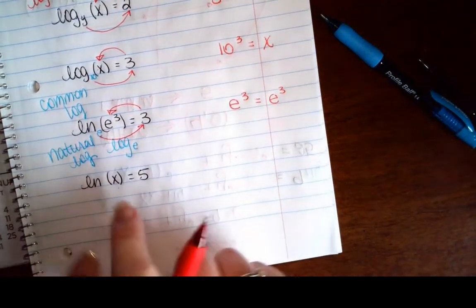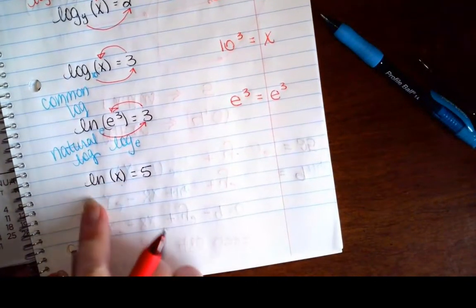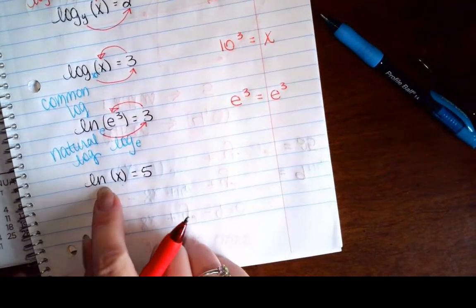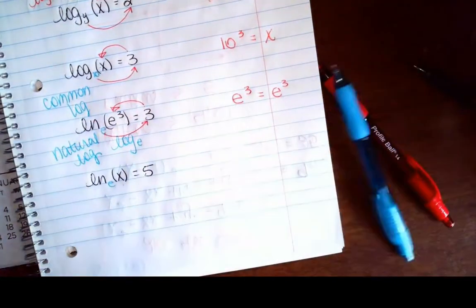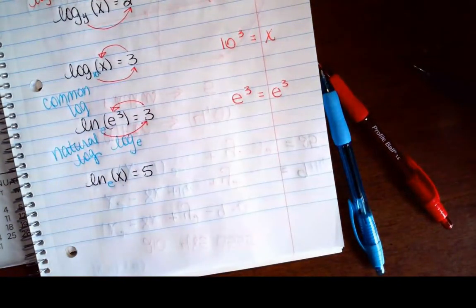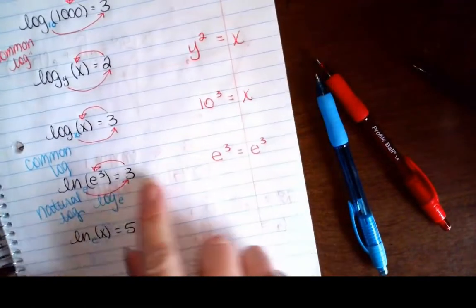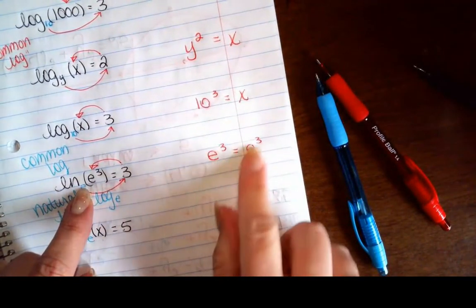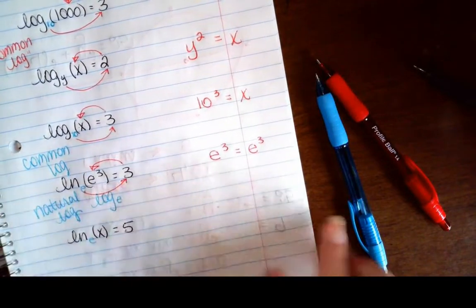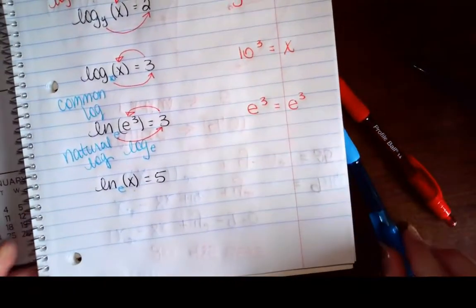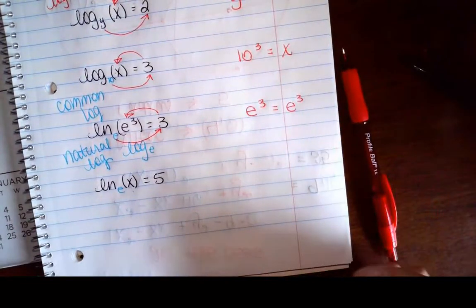Okay? Last one, my base is not written. So what is it? It is implied, since it's a natural log, that my base is e. So I would read that as the natural log of x is 5. Notice that this is the exponent that you would raise this to get that answer. The answer to a logarithm is the exponent you would raise the original function to.